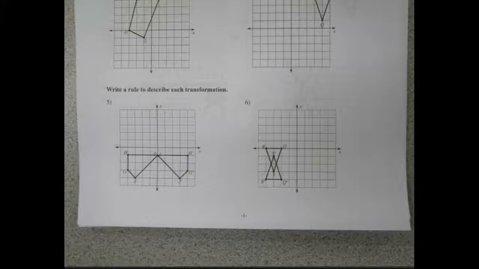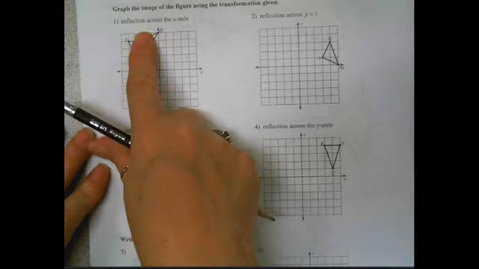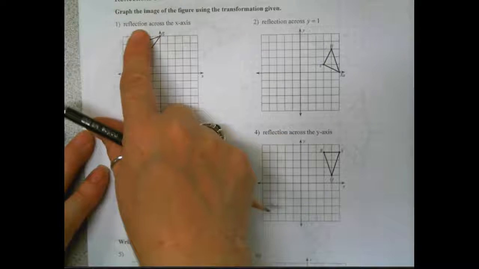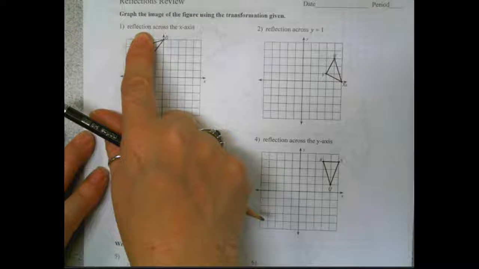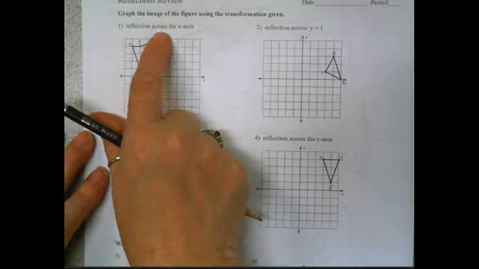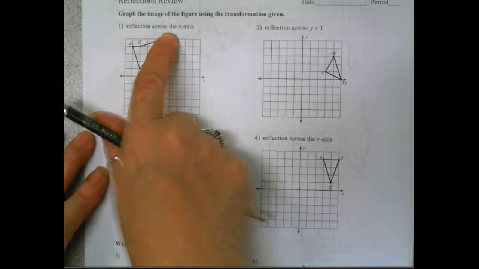All right, so we're going to talk about writing the rule, okay? For all of these today, the only transformation we're doing are reflections. So if you look at problems 1 through 4, the rule is stated in as your direction. What does everything start with? Anybody? What does it say? Reflection across, right?